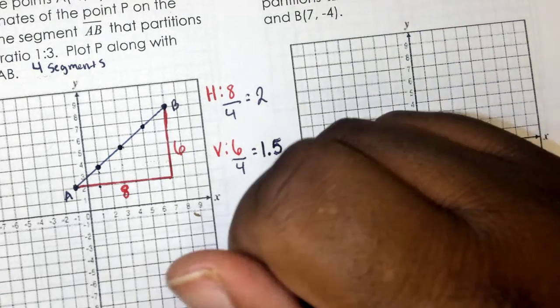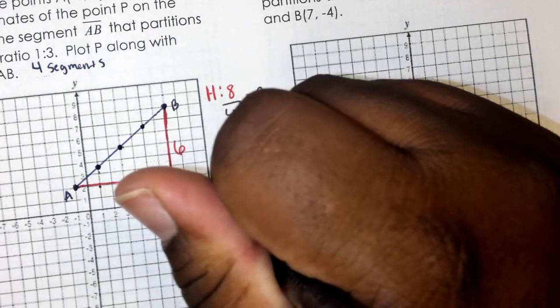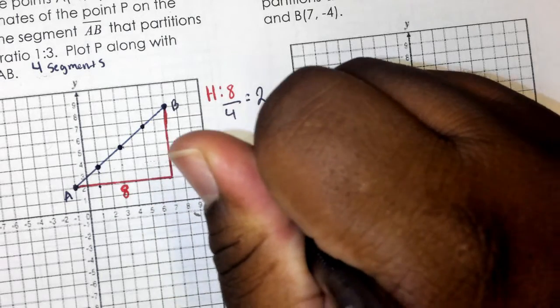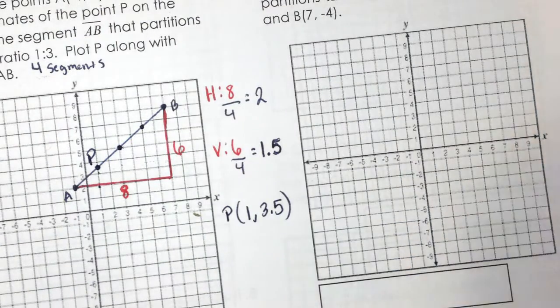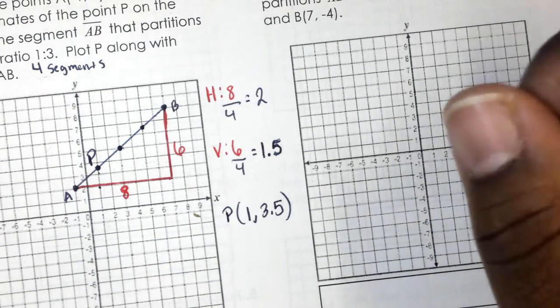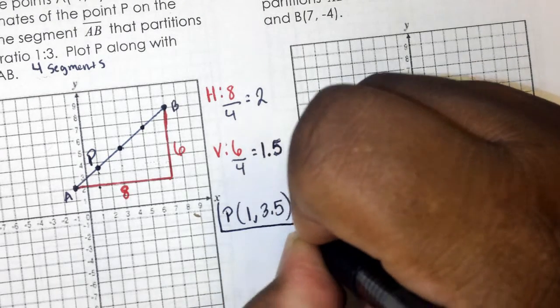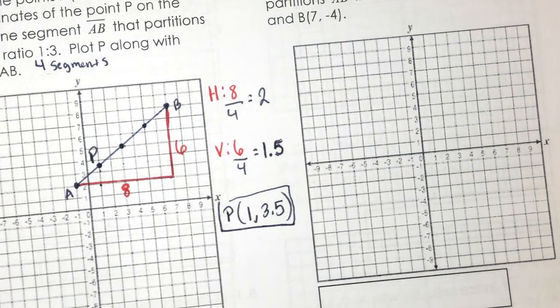Exactly. So once you get there, it should be kind of obvious to you where your point is. And Reese told us just now. He said 1, 3.5. That's my partition point here, because we're doing 1 to 3. Alright. Questions on that one?